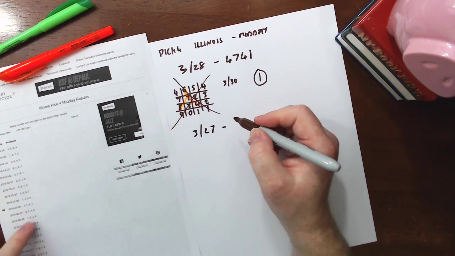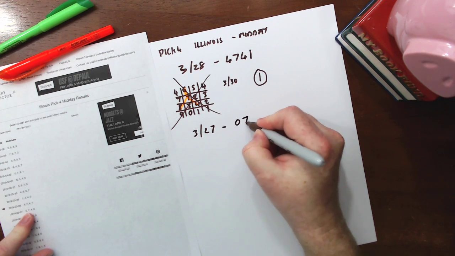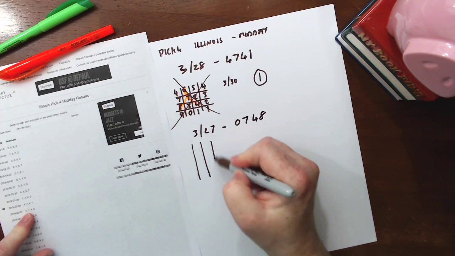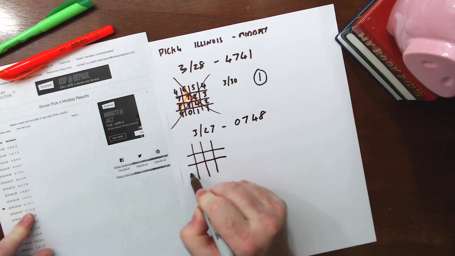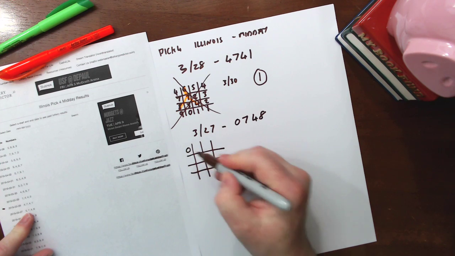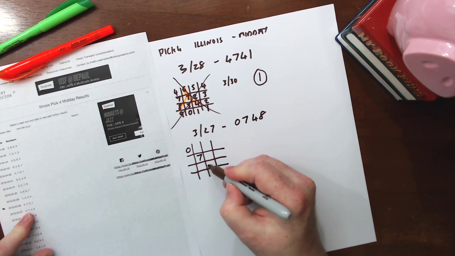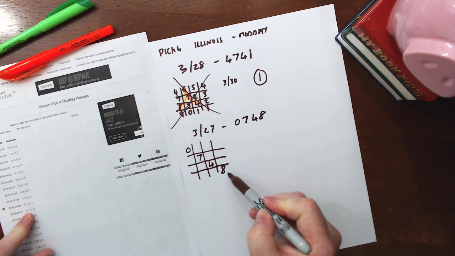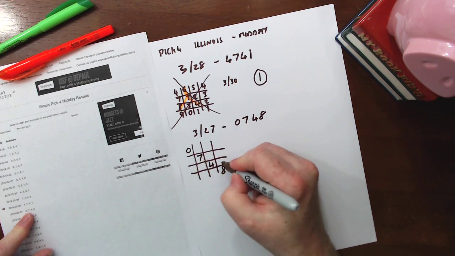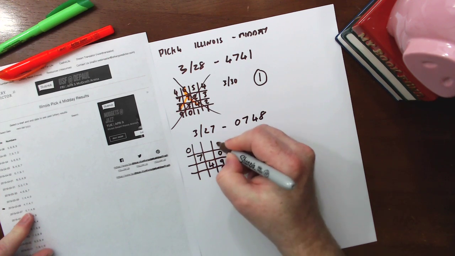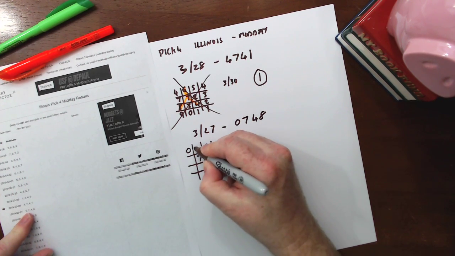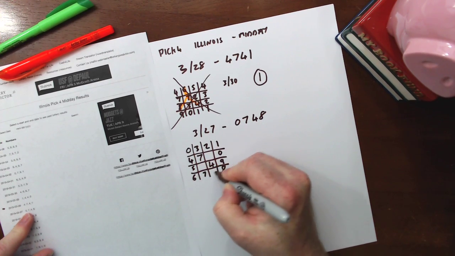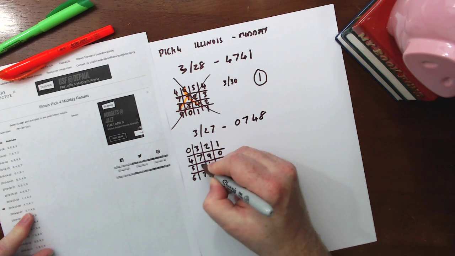And on the 27th, our result was a 0748. So we'll go ahead and draw our tic-tac-toe grid again, and fill in our rundown. Once again, using that same anti-clockwise counting up pattern, we're filling in the number in the diagonal here, and then counting up from the bottom right: 8, 9, 0, 1, 2, 3, 4, 5, 6, 7, 8, 9, and 0.